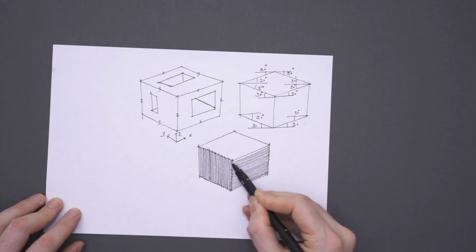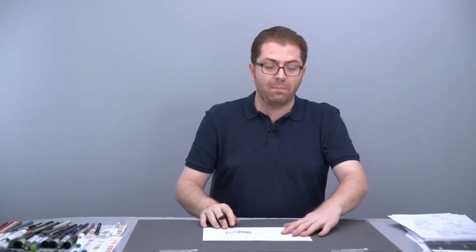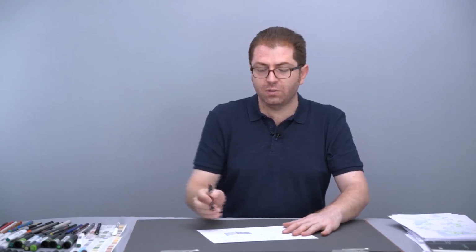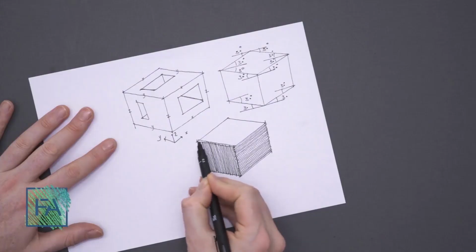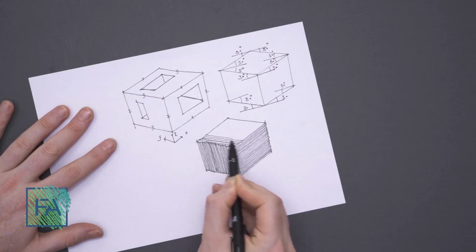And it's very important on both sides to act accordingly, which means for them to be parallel to the main line, so they are not going up and down. For the top line, I'll change the angle of my arm a little bit, and I'll do the lines from right to left and left to right.